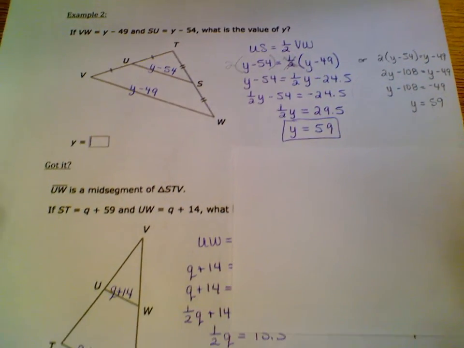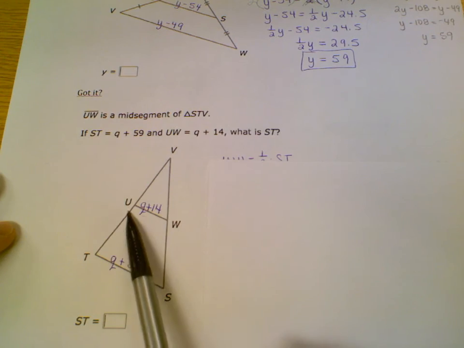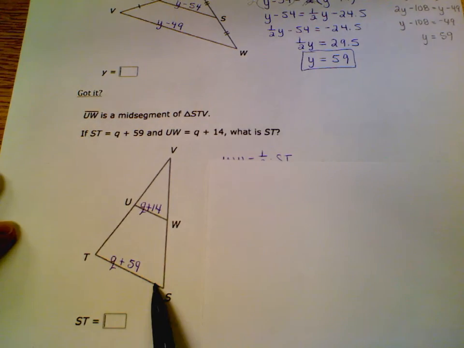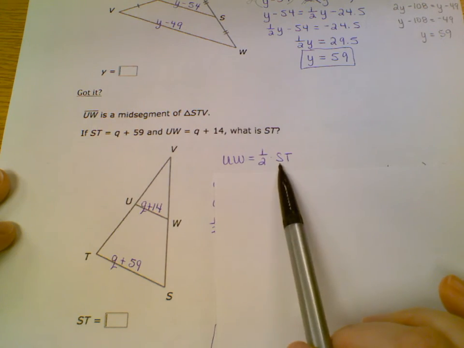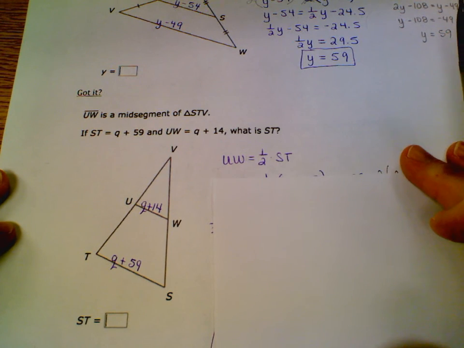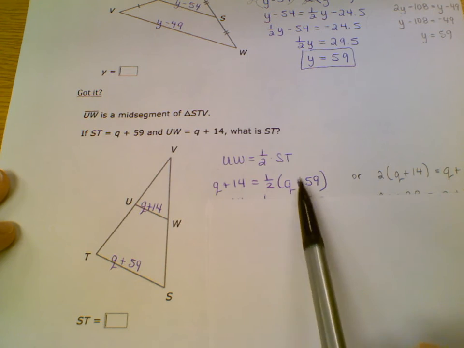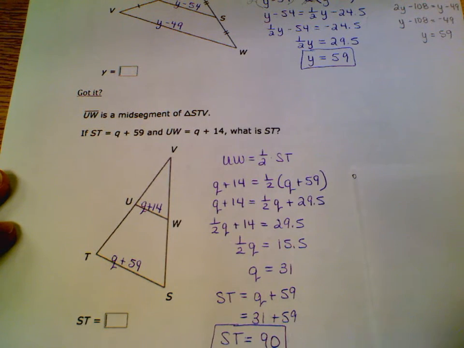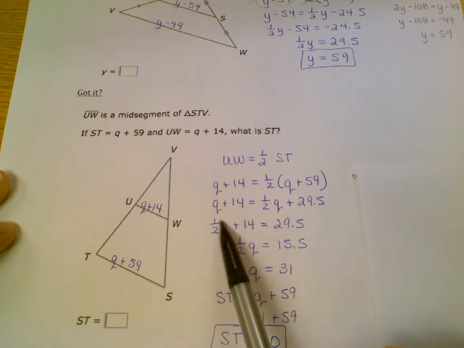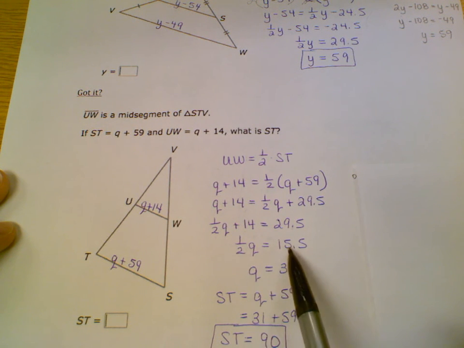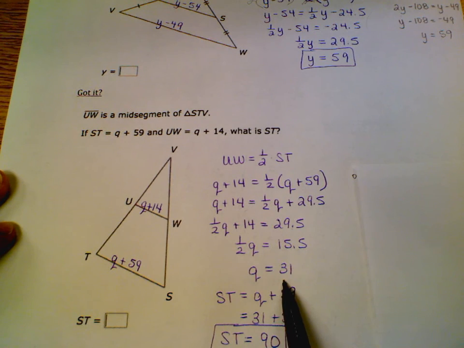Alright, you're going to pause the video and try the next question. So in the next one, I still have UW as a mid-segment, and then they gave me ST, so I figured that UW has to be half of ST. So then I went ahead and plugged it in. I'm showing you that you can plug it in here and then go ahead and distribute. So 1/2 times Q, 1/2 there, minus 1/2 over, subtract 14, take 15.5 and divide by 1/2 or double it, and that would make it 31.